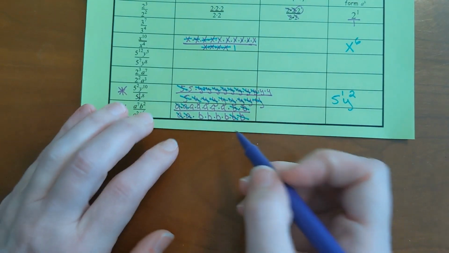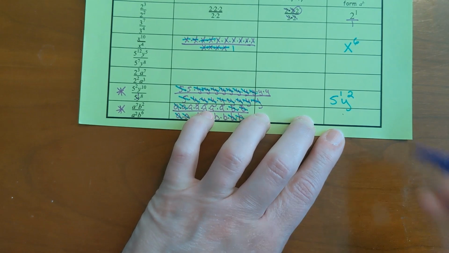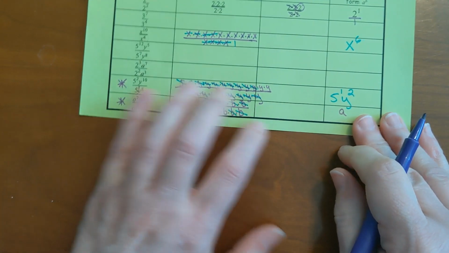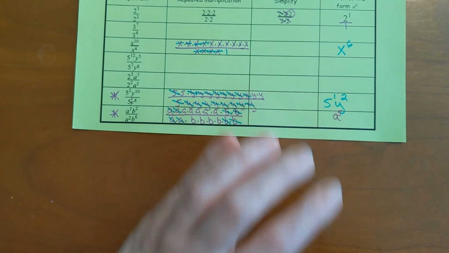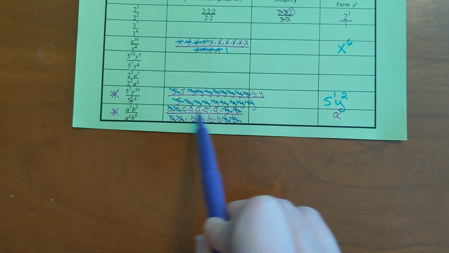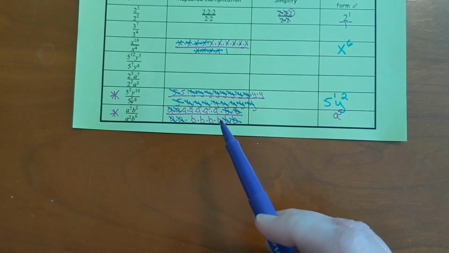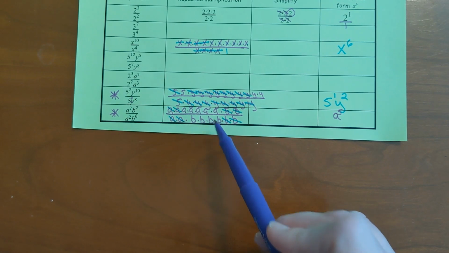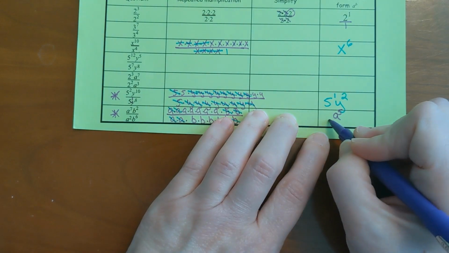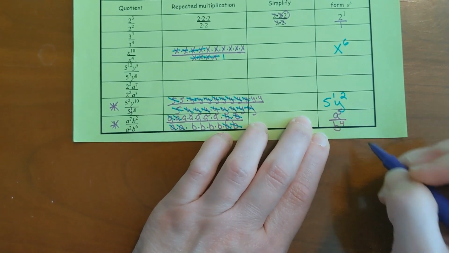So I'm looking and I say, okay, I know I have a to what power? 1, 2, 3, 4, 5, to the 5th power. And then I look and I say, well, I have some b's. Do I have any b's left in my numerator, though? I canceled them all out. I do have some b's in the denominator, though. And I look and I have 1, 2, 3, 4. But notice they're in the denominator, so they need to stay there. So that's going to be over b to the 4th.